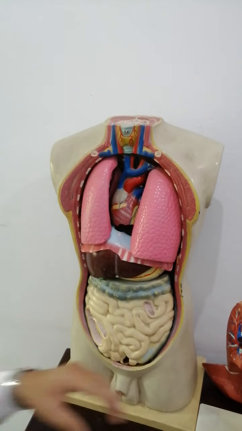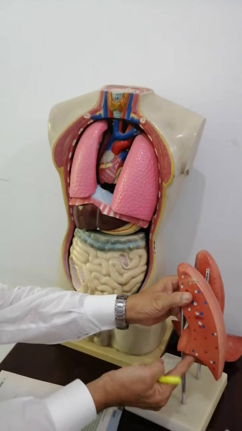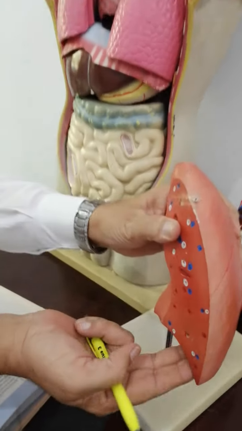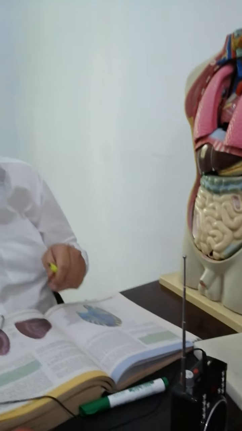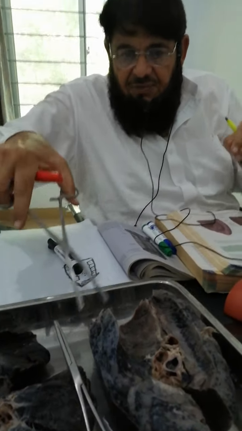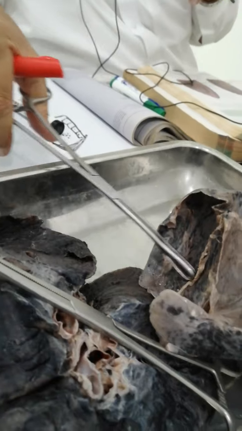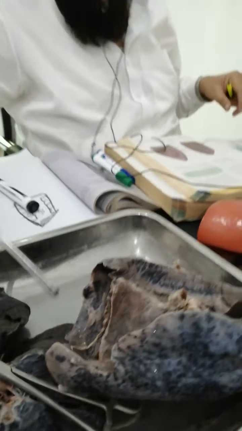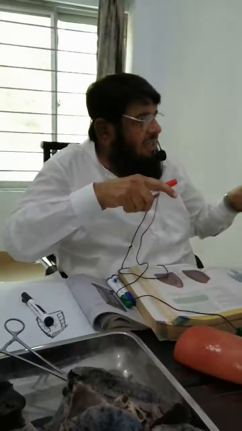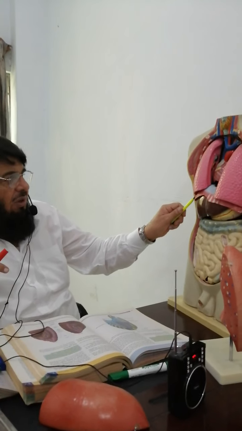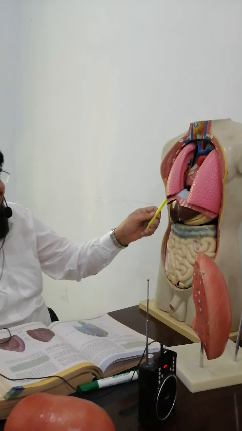And this inferior surface, look, this one, is concave because it rests upon the convex dome of the diaphragm.